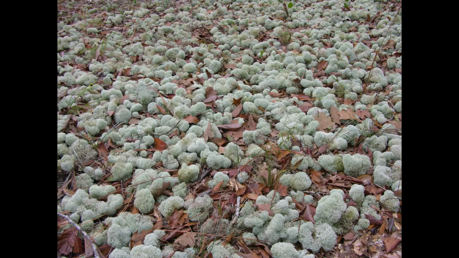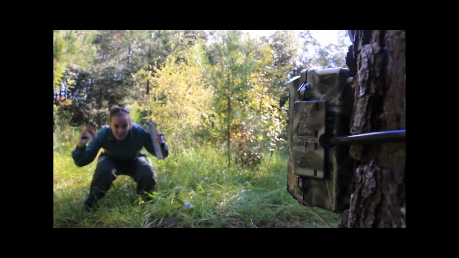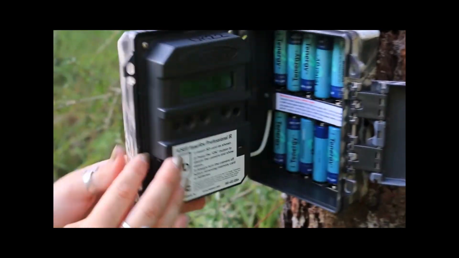The last part of your data sheet you fill out when you come back after 3 weeks to pick up your cameras. You fill in your camera retrieval date and whether the camera was working at pickup. A reminder, when you come to pick up your camera, when you find it, make sure you crouch down and get photos of yourself before you turn it off.